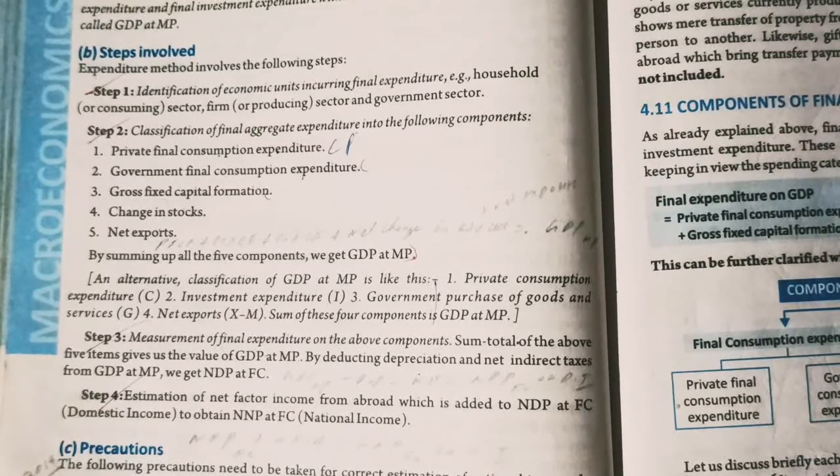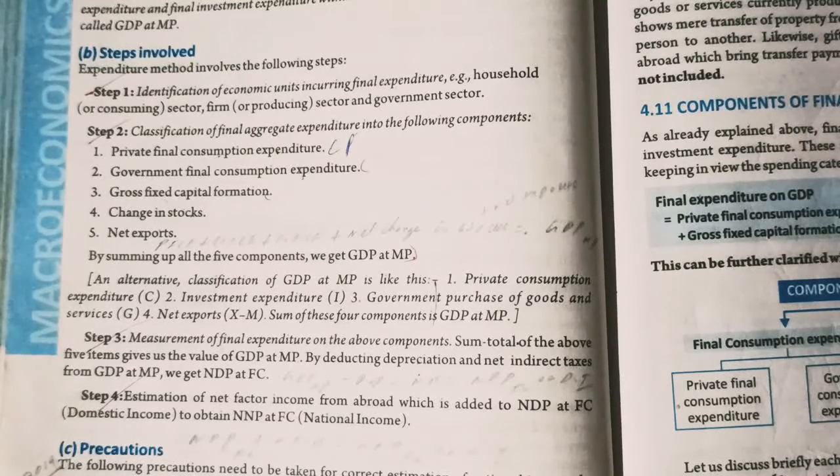So once again, I'll do a quick revision. Under this final expenditure method, we measure national income from the final expenditure made on goods and services and final investment expenditure by three sectors, that is household or consuming sector, firms or producing sector, and government or foreign sector. So first we'll identify all the economic units incurring final expenditure, that is household or consuming sector, firm or producing sector, and government sector.